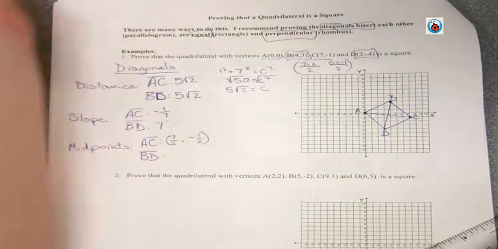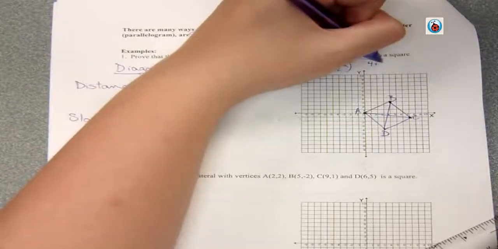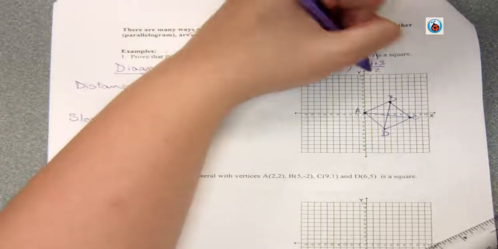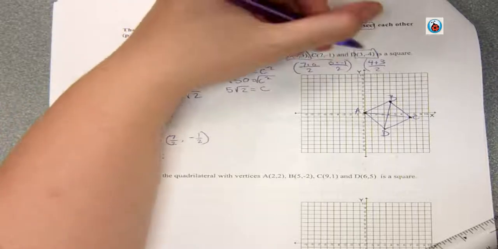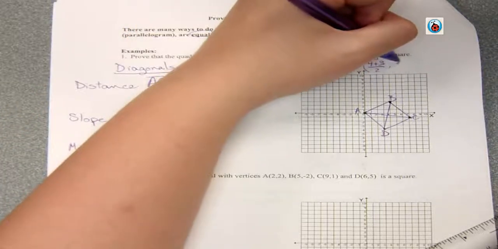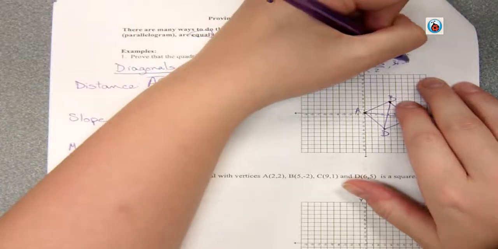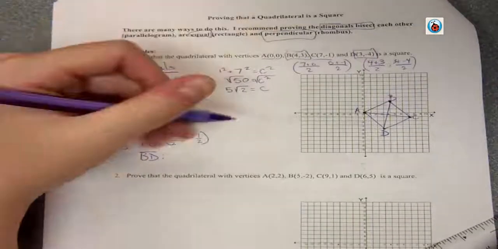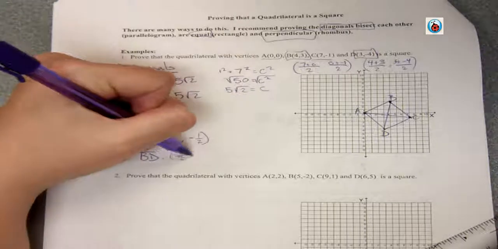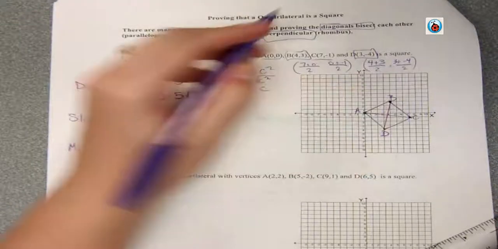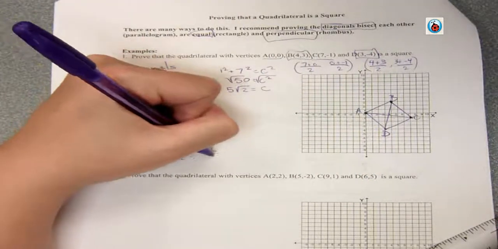Add their x values, 4 plus 3 divided by 2. And then 3 plus negative 4 divided by 2. That becomes 7 over 2. And then this is a negative 1 on top, so negative 1 over 2.